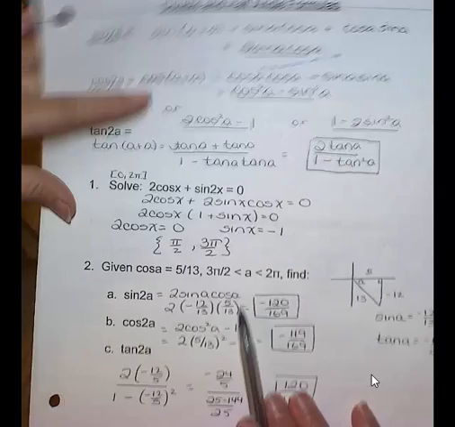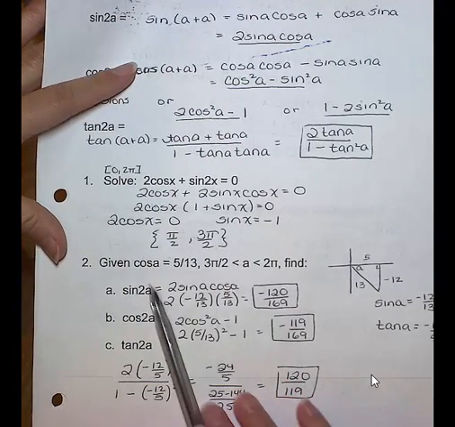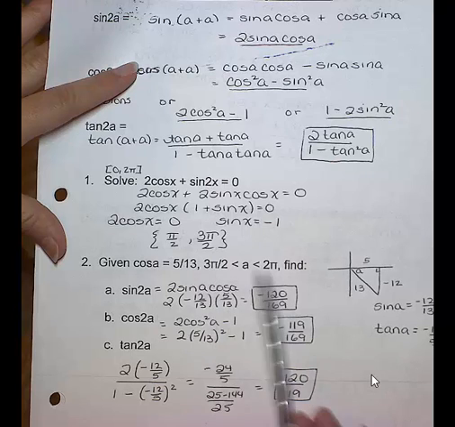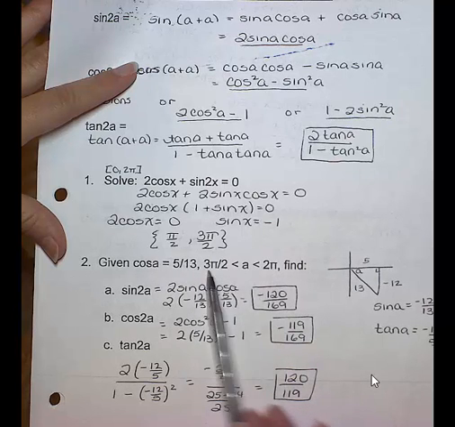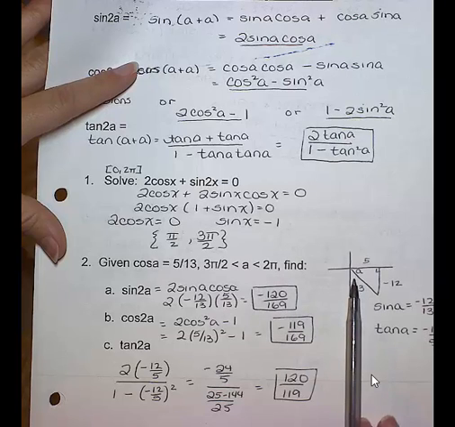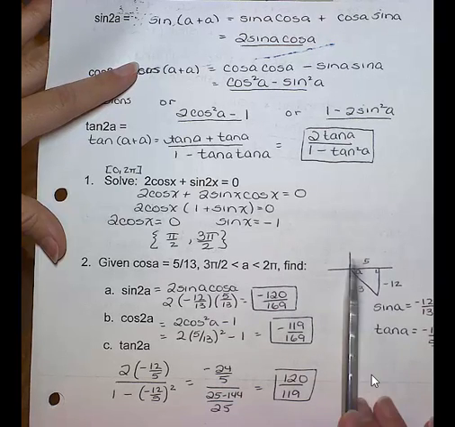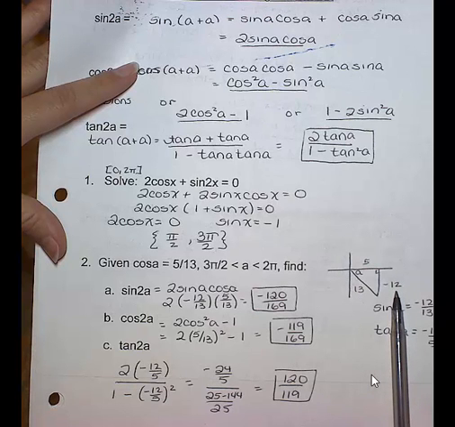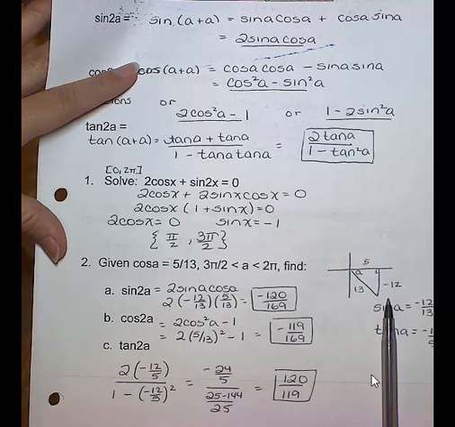Also, we can use it with our triangles like before. We're given the cosine is 5/13. This right here tells you that the angle A is between 3 pi over 2 and 2 pi, which of course means the fourth quadrant. So I draw my 5, 12, 13 triangle, being careful to make sure that 12 would have to be negative because it's going down the y.